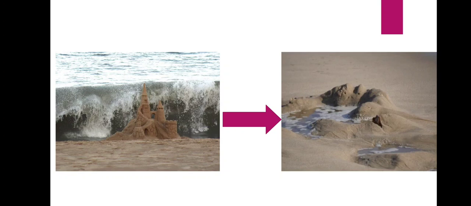Again, this is called sandcastle, which is that children build on the beach. What happens if some children build the sandcastle on the beach, and at the same time a sea wave comes and hits it? What happened to the sandcastle?